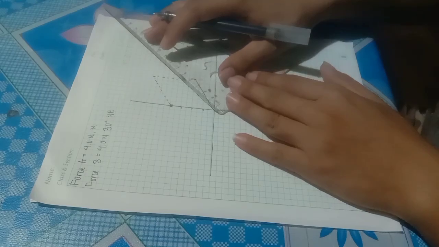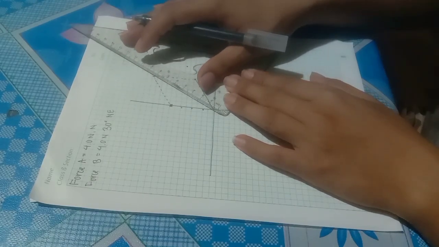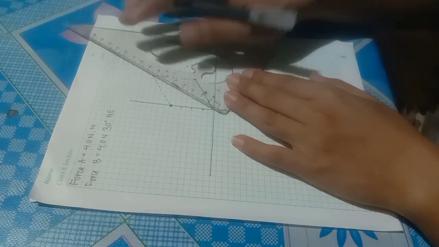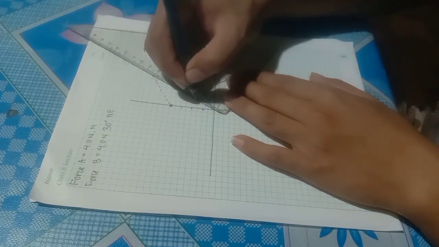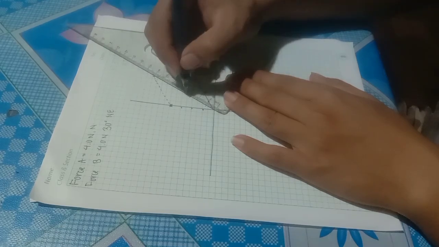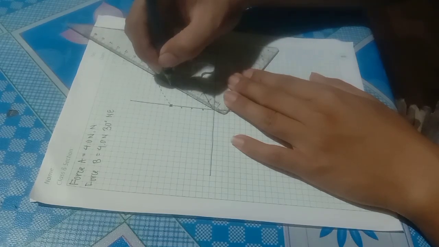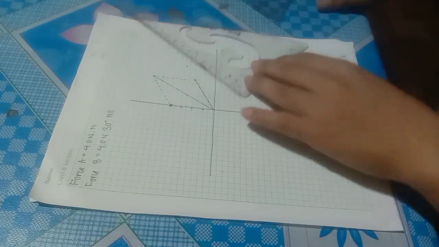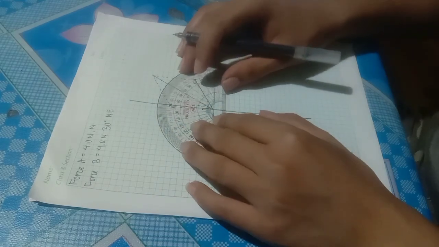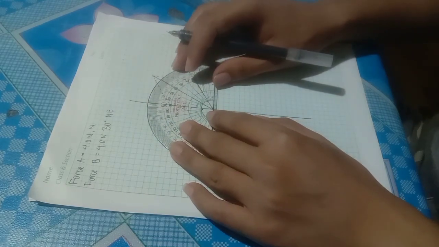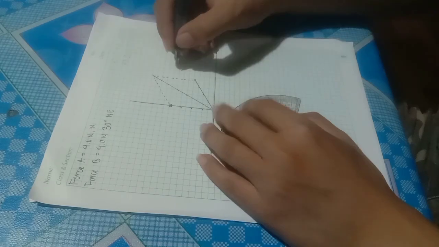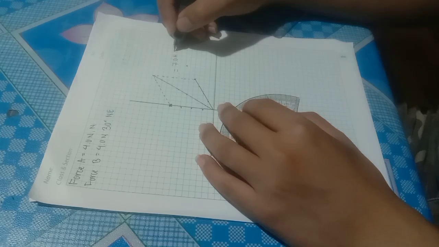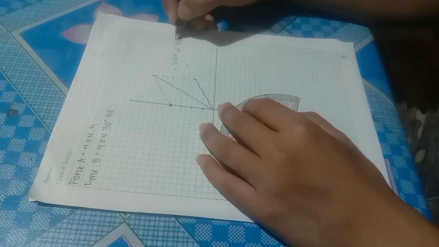Now let us find its resultant force, which is equal to 1, 2, 3, 4, 5, 6, and 7. The answer is 7.0 and 60 degrees north of east, and that is the answer.